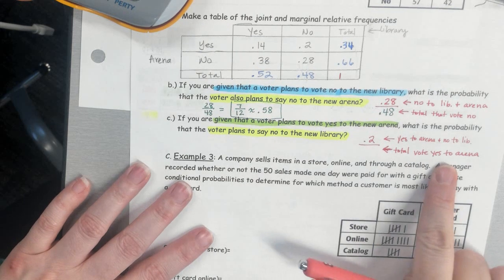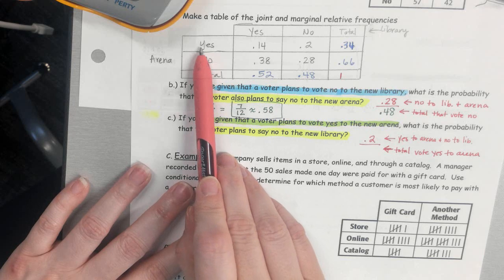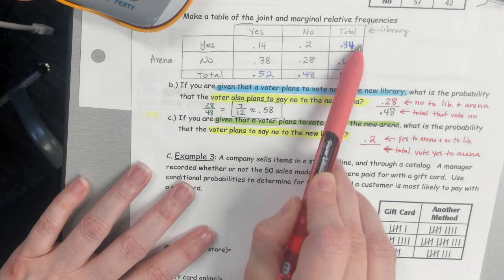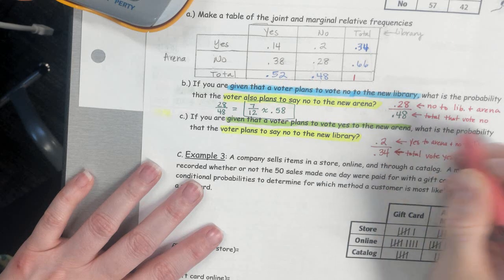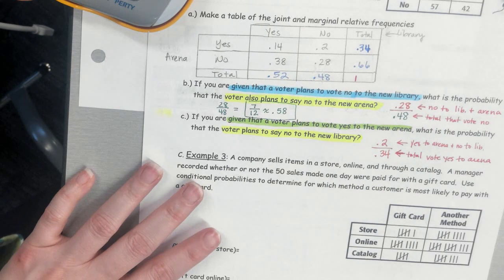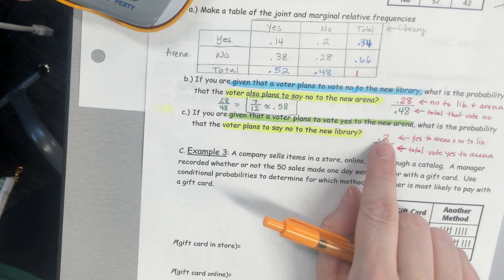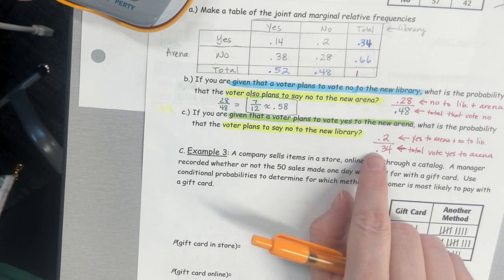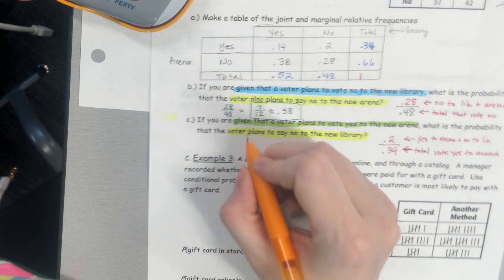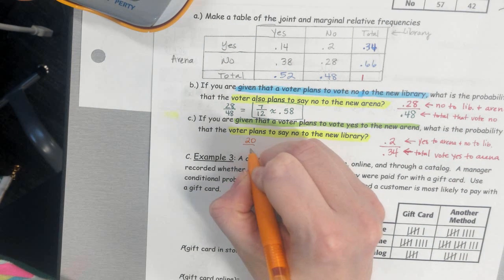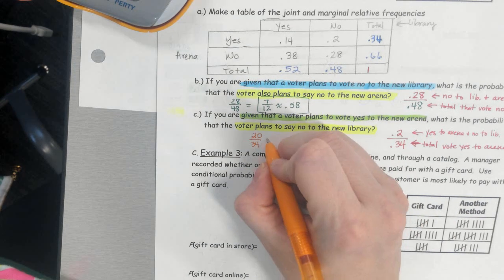Okay, and then the total that vote yes to the arena, now we have to look at the row. So if we look at the row, the total amount of yeses is going to be 0.34. So again, we're going to write this as a fraction and a decimal. So the fraction is going to be 20 over 34, and then we can cut those both in half.